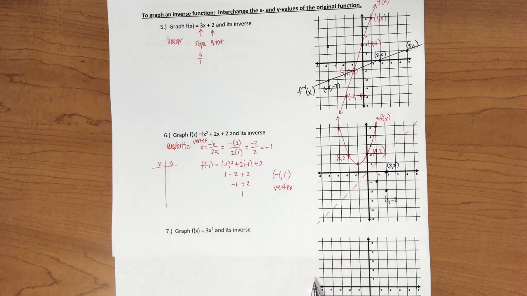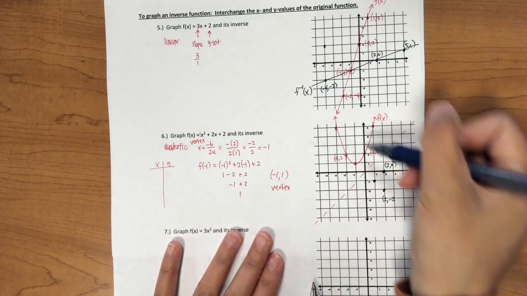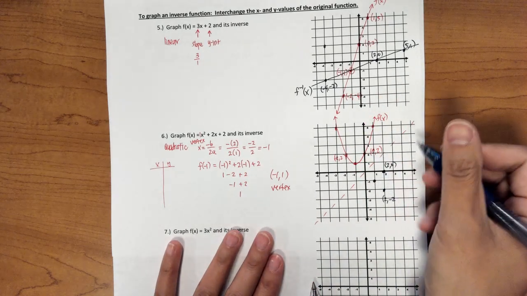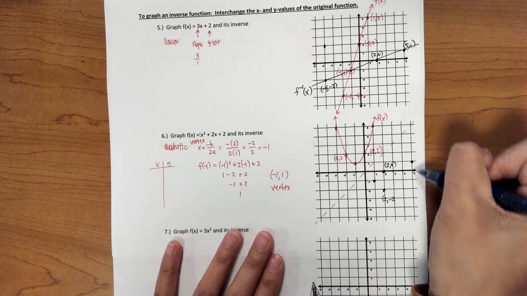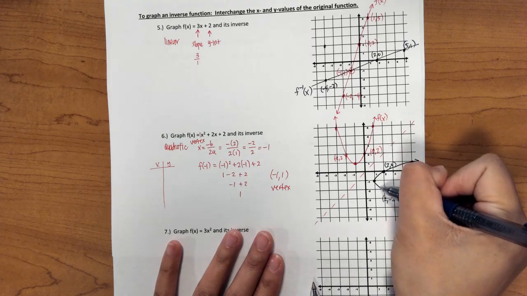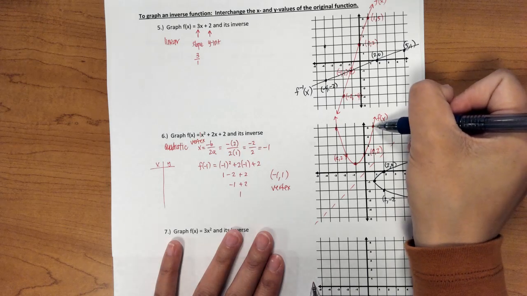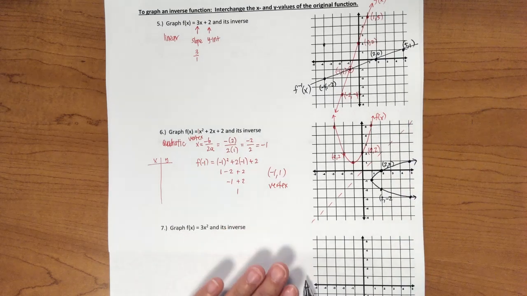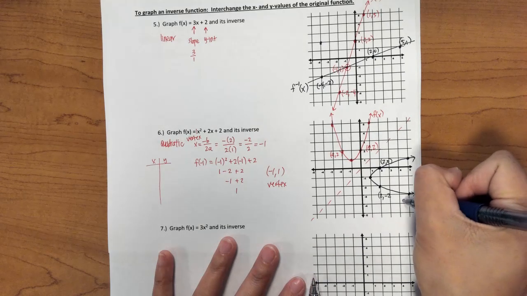Okay, so hopefully you're starting to see the pattern that instead of going up and down, this parabola is going to go side to side. So I'm going to go here and here for my last two. If you weren't sure how I got those points, you can find the x and y values and flip them. And this is my inverse.